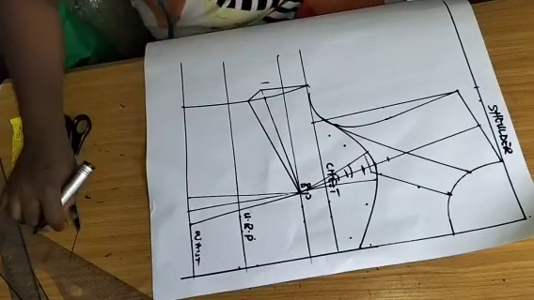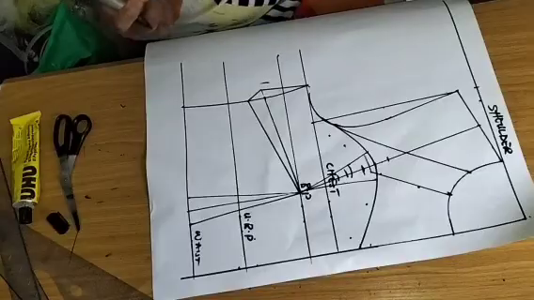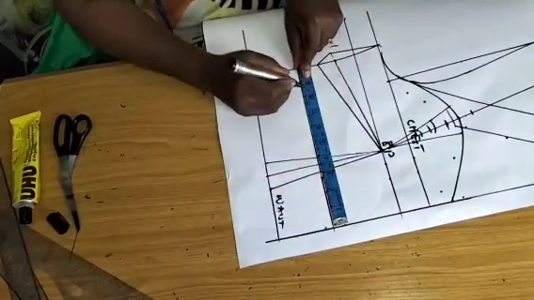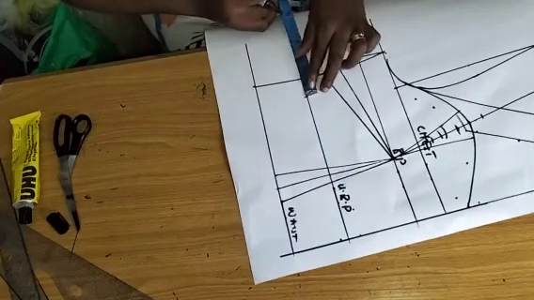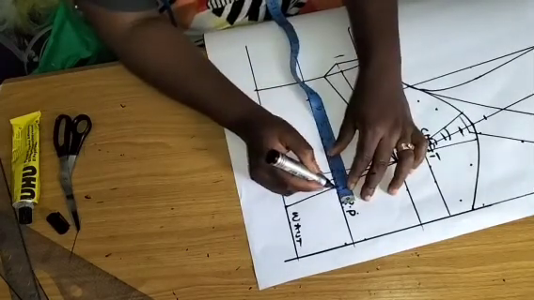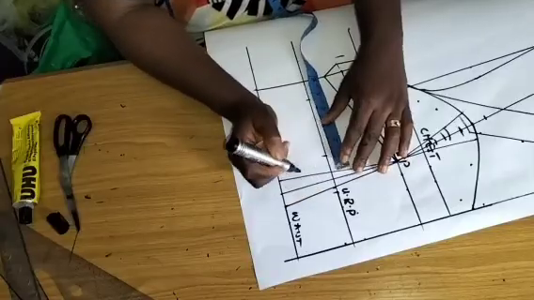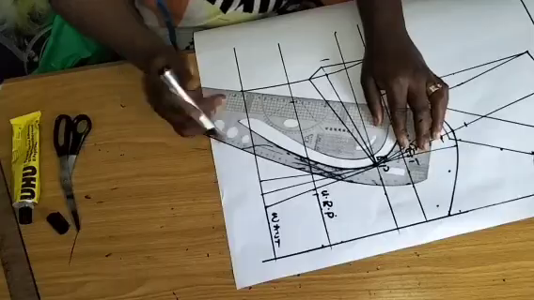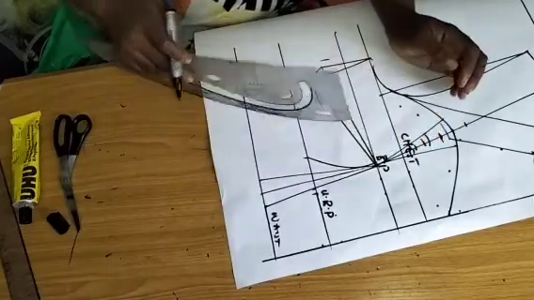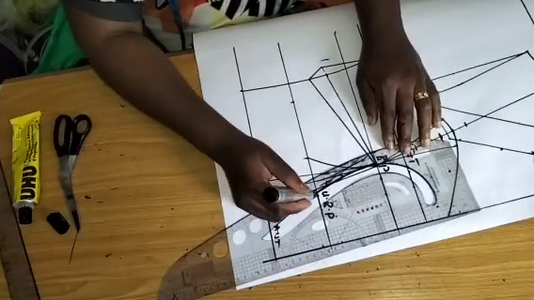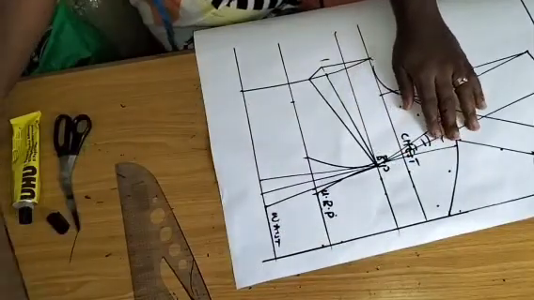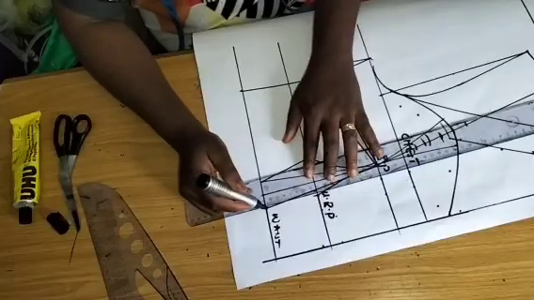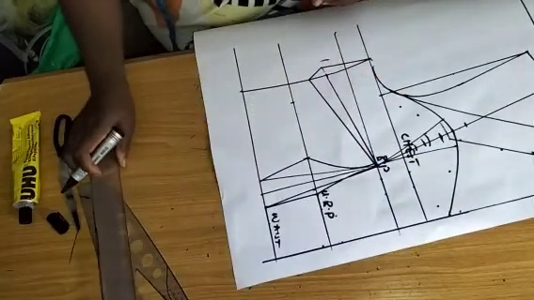So next is to contour your under bust. To contour the under bust, I will go to the under bust line, take my under bust circumference, divide by 4. Whatever I have remaining, I'll put 0.25 here, and I'll put the rest of it right here. And then I'm going to position my pattern ruler as usual to contour what I have right there, and I'll connect this way, and I'm going to connect this way as well.